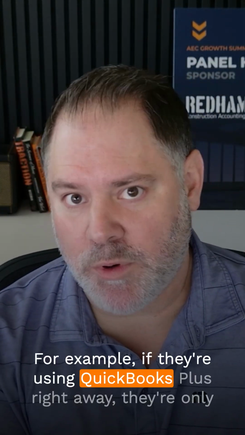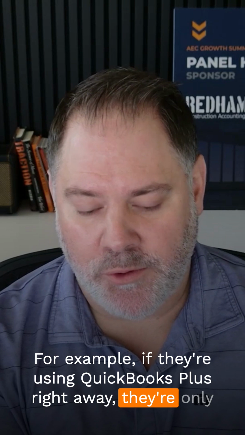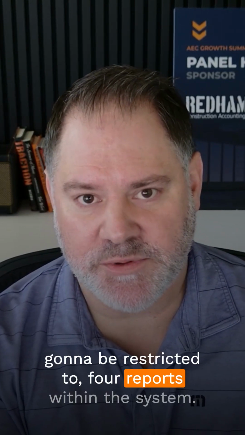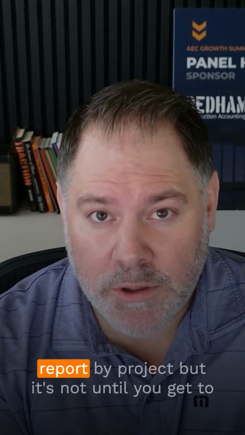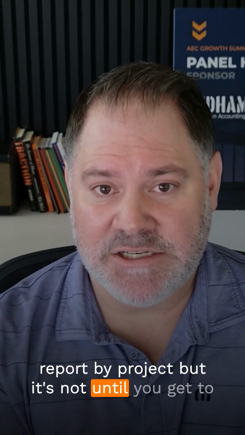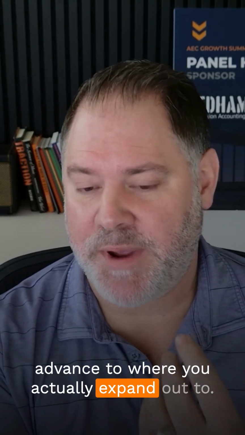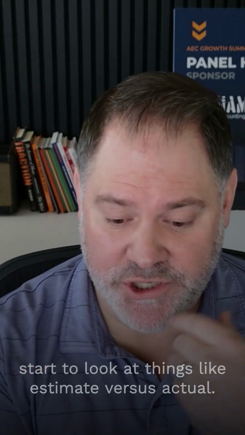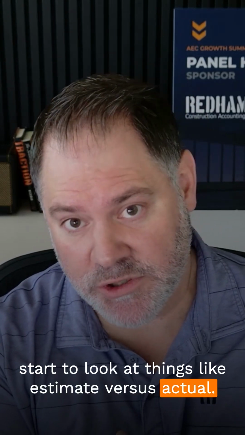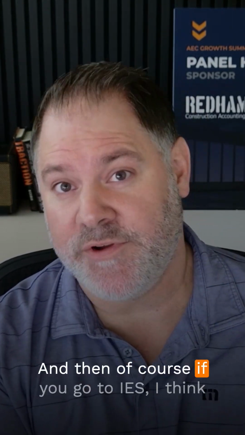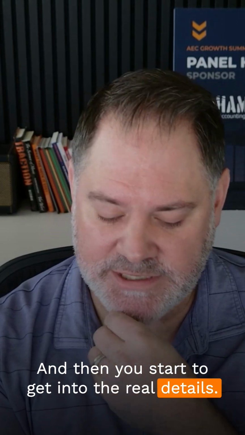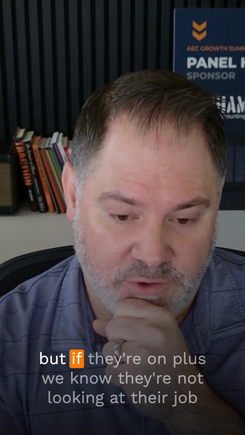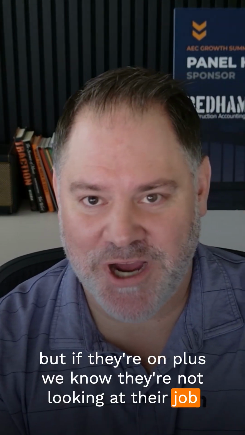For example, if they're using QuickBooks Plus, right away, they're only going to be restricted to 4 reports within the system. None of them are really job costs, or you can look at a profitability report by project. But it's not until you get to Advanced, where you actually expand out to, I think it's 8 different reports, where you can start to look at things like estimate versus actual. You can get a WIP. And then, of course, if you go to IES, I think you get close to 20 different reports. And then you start to get into the real details. But if they're on Plus, we know they're not looking at their job costs in the right way.